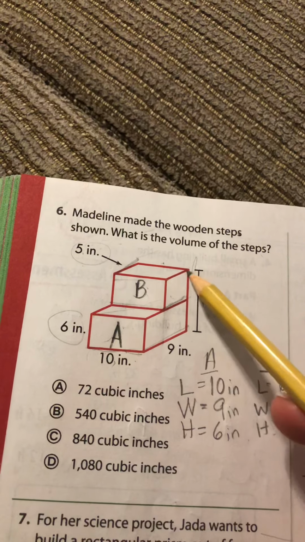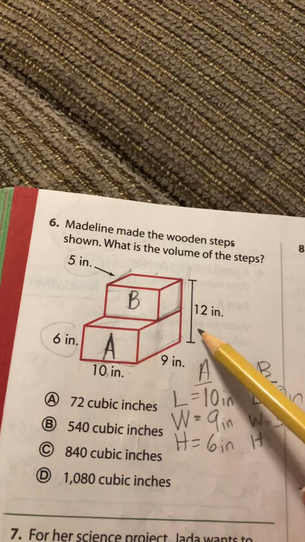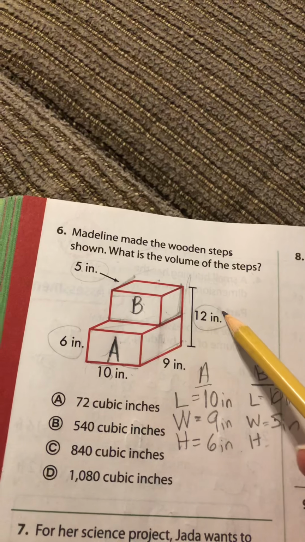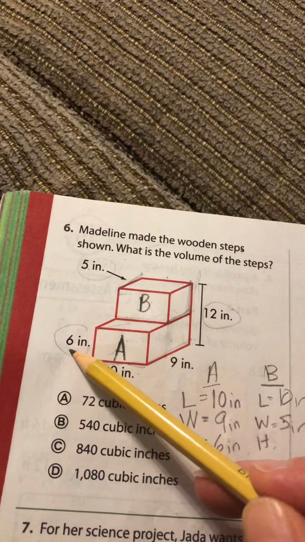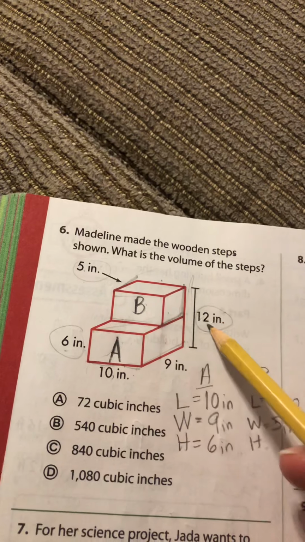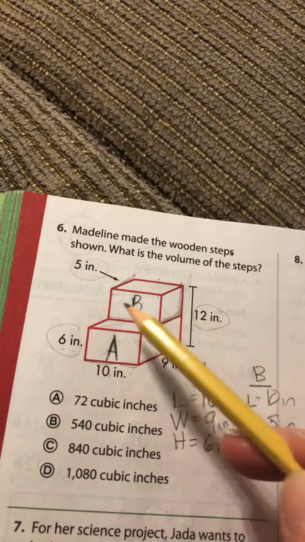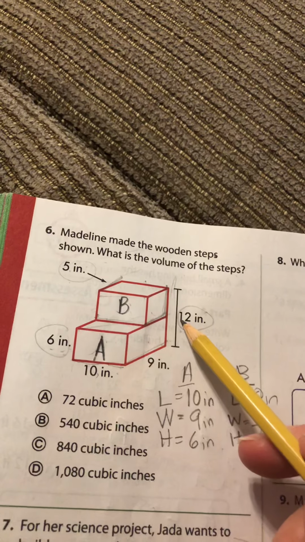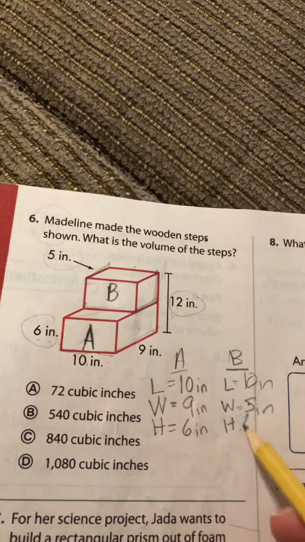So the height of B is not really labeled. However, they do give you the combined height of both A and B, which is 12 inches. Now, I know that the height of A is 6 inches. So if the combined height of A and B is 12, all I have to do is take 6 from 12, and that will give me the height for B. If we know our basic facts, 12 minus 6 gives us 6 inches.